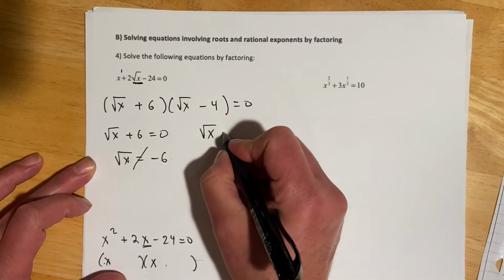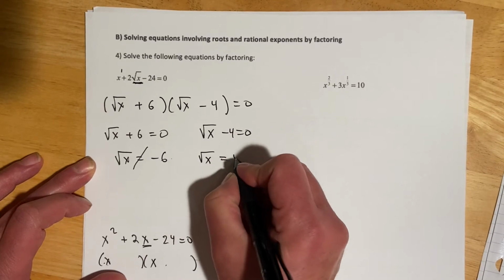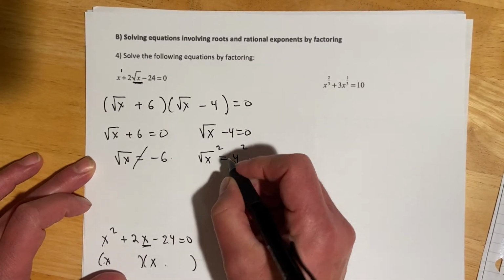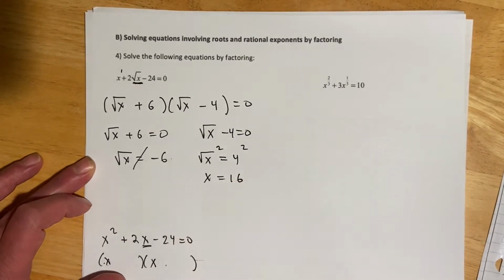Here we have root x minus 4 equals 0. Add the 4 over. Root x equals 4. Now I can square both sides, so that's legitimate because there's no negative, and x equals 16.